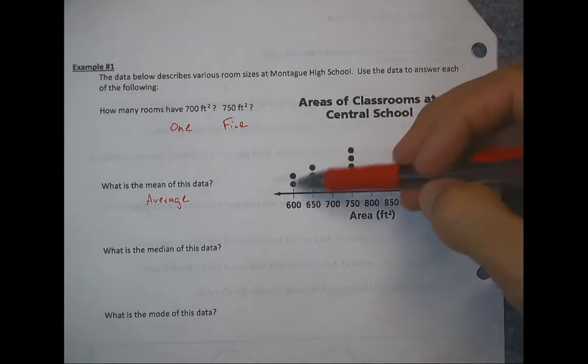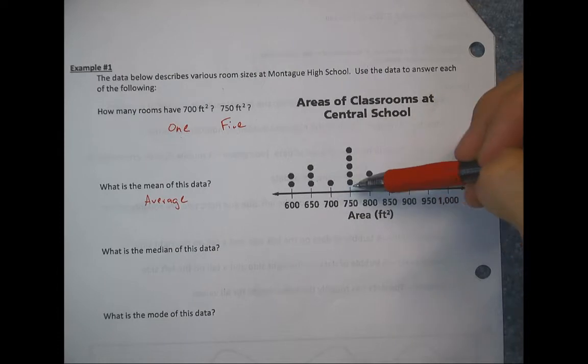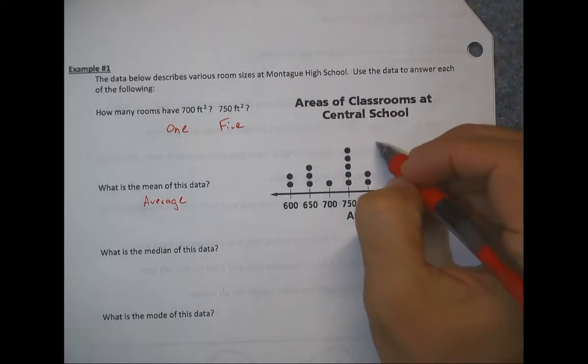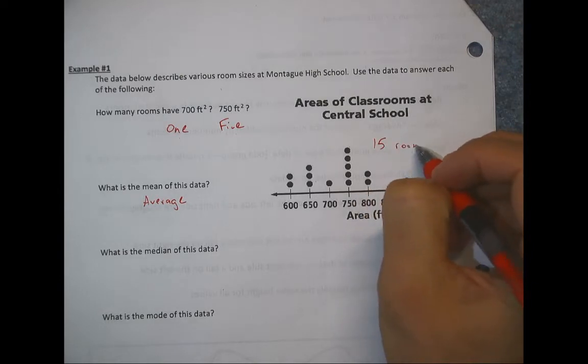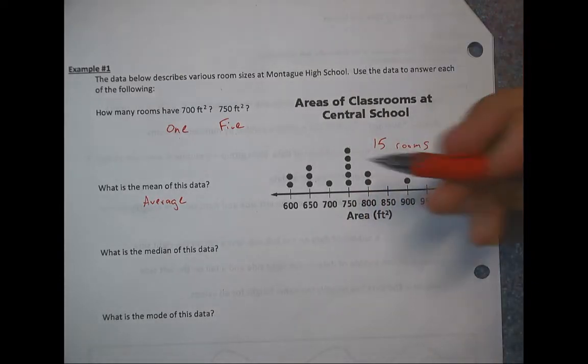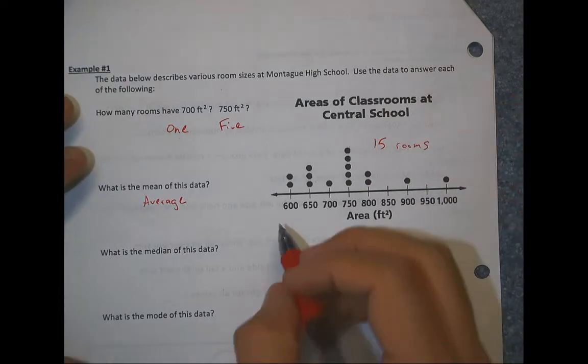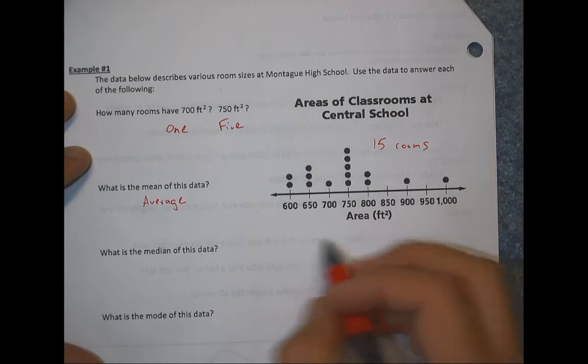Now, how many do we have? 1, 2, 3, 4, 5, 6, 7, 8, 9, 10, 11, 12, 13, 14, 15. So there are 15 rooms. And so we're going to add up all of the different areas and divide by 15, and that will get us our average. So if I was going to write this whole thing out, I'm actually going to come over here so there's some room.